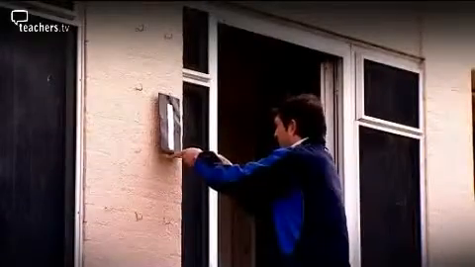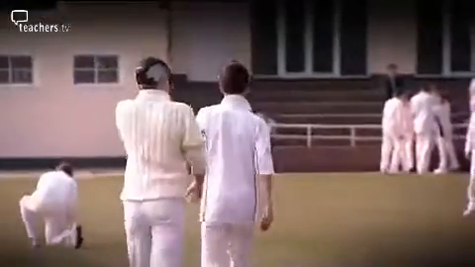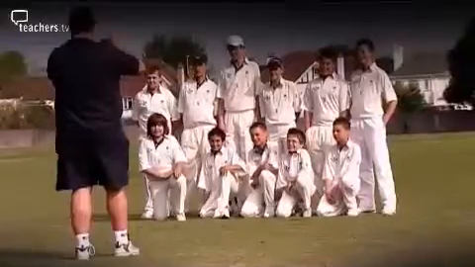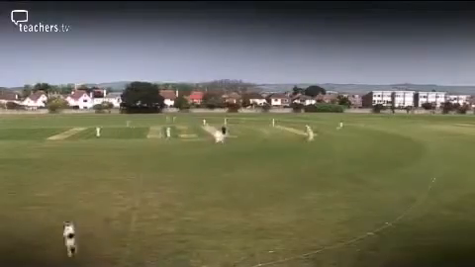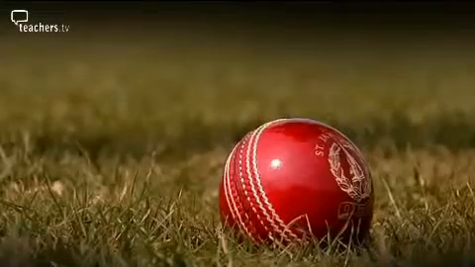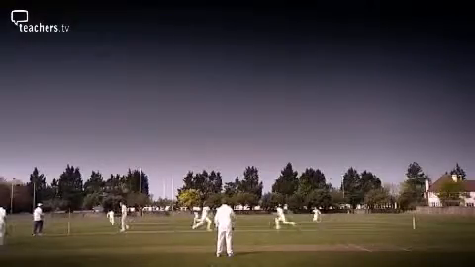Cricket is a game with lots of numbers. There are 2 teams, 11 players, 2 batsmen, 10 wickets, and in this match 25 overs for each side, with 6 balls an over. The bowler bowls the ball, and the batsman hits the ball, then the fielders field it.